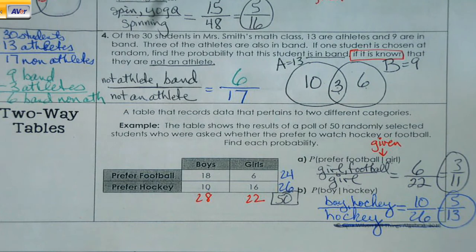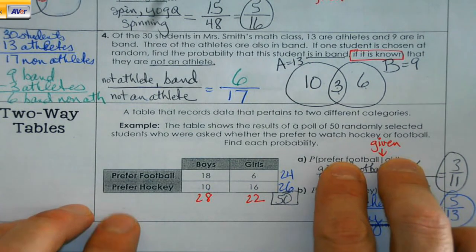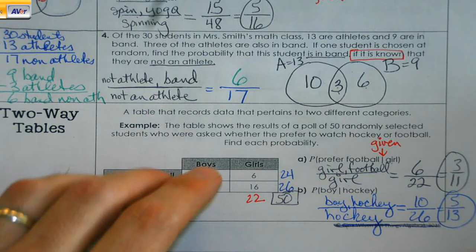Okay, as long as I keep straight: denominator, both go in the numerator. Should be good with those. And that's our main focus.